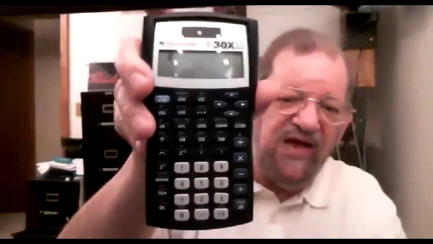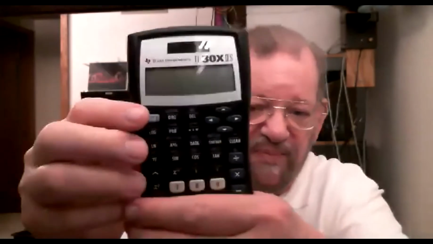All right, you have a calculator like this or similar. The first thing you should know is how to put it in scientific notation. For this one, above this button you'll see SCI/ENG.